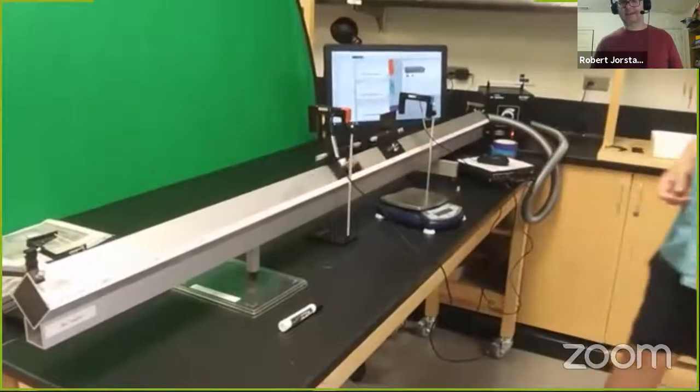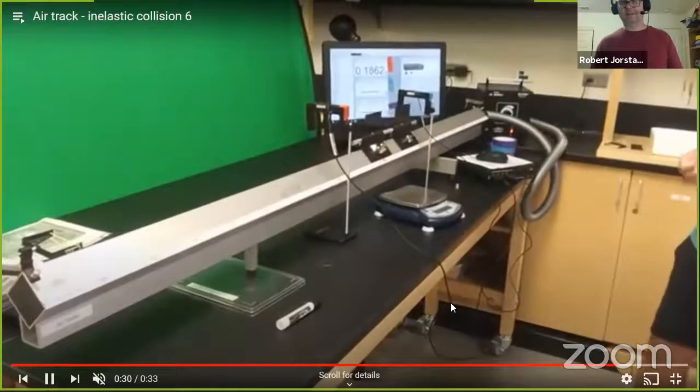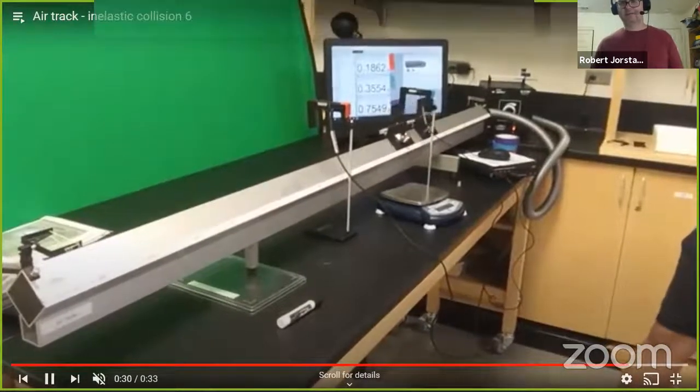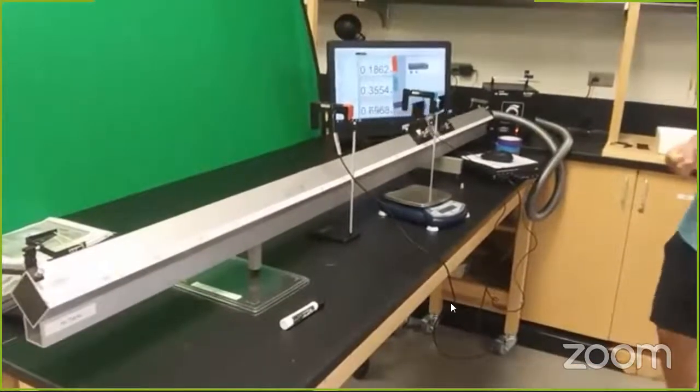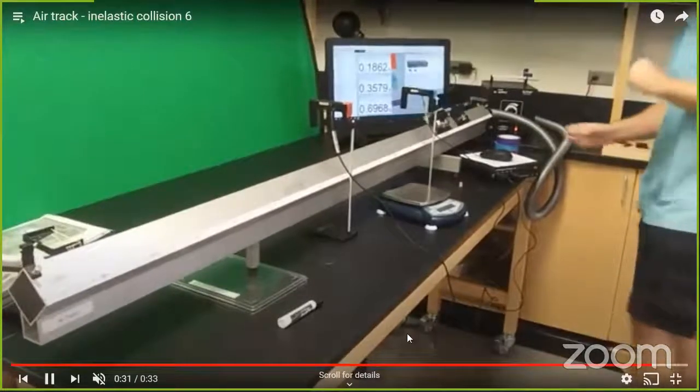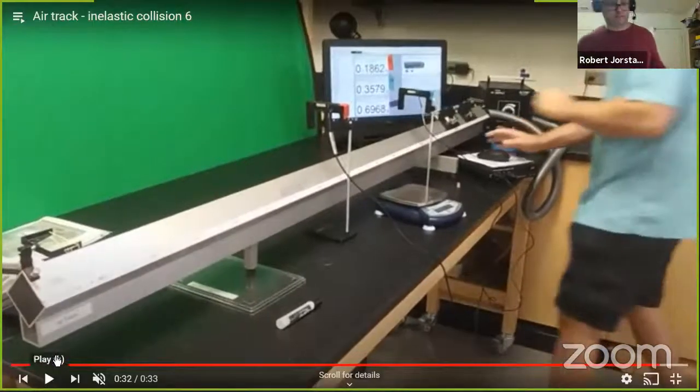So this is an inelastic collision, and it turns out it's perfectly inelastic. Notice the time goes up substantially, right? So that means it's slowed down. All right, that's cool. So this seems pretty reasonable. We're seeing these different types of collisions. I don't know if this is helping or not.